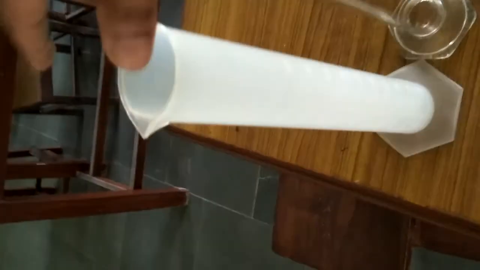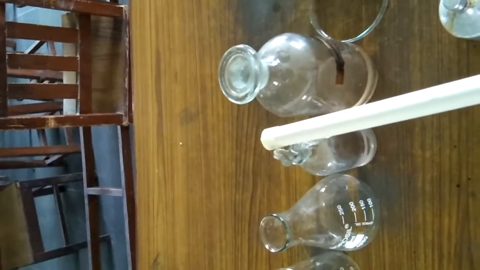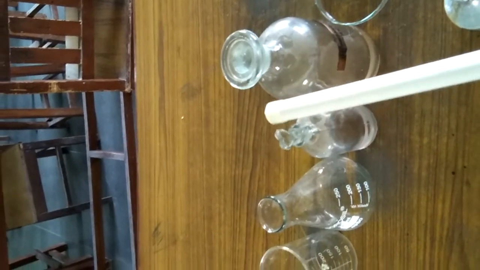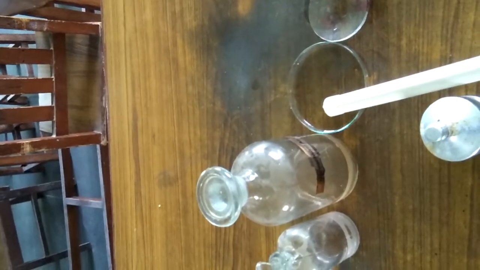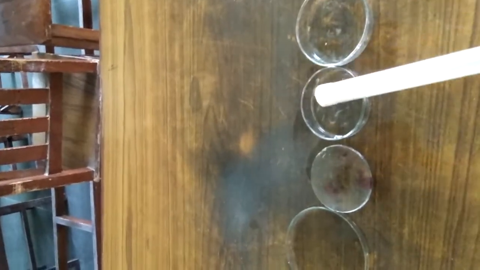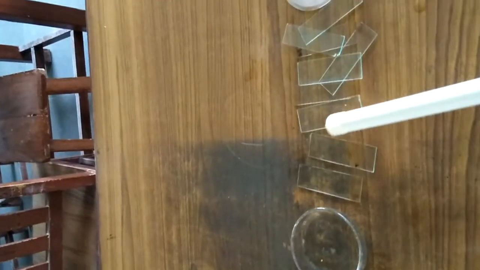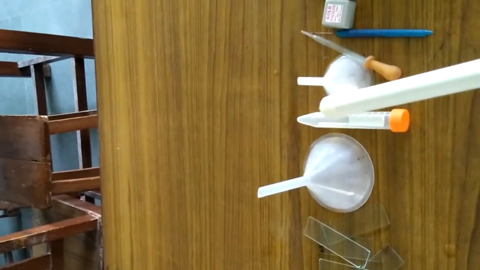This is a measuring cylinder, both are measuring cylinders. Now this is a beaker, this is a conical flask, and this is a glass jar or glass bottle, we can say a reagent bottle. This is a watch glass, and these are petri dishes. These are the slides, which are of two types, the cavity slides and simple slides. This is a funnel, the sampling tube, again the funnel.